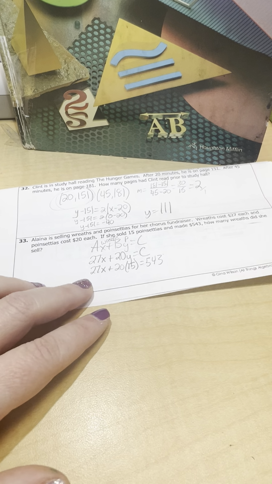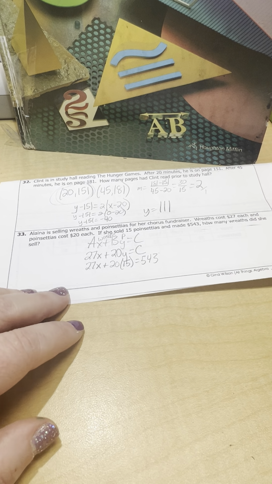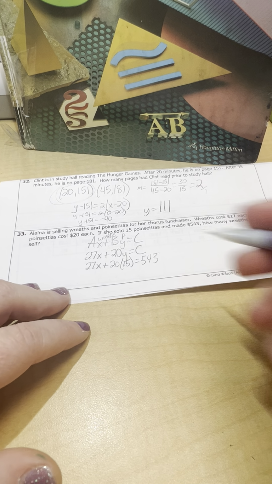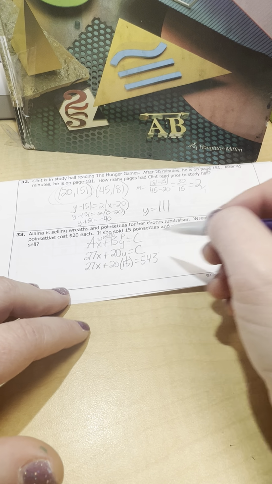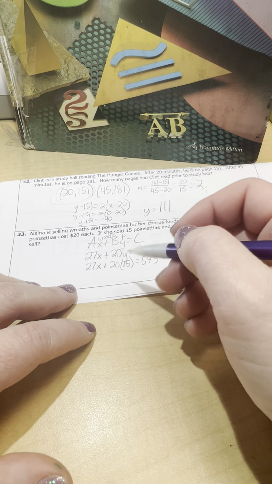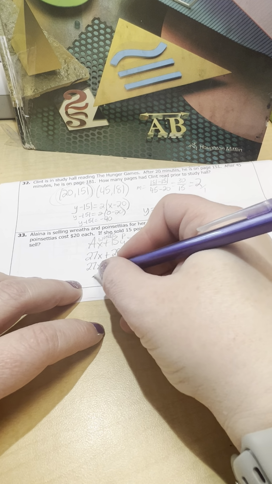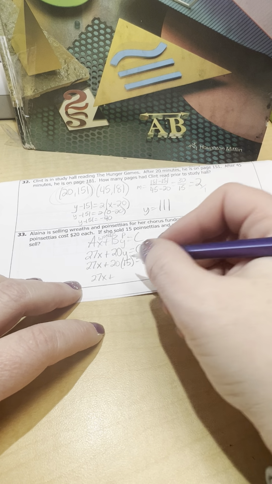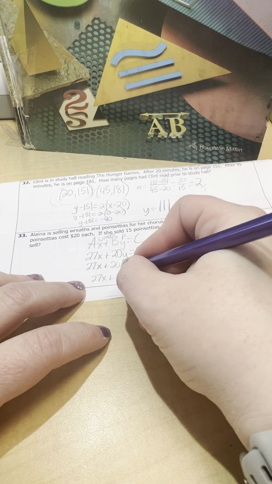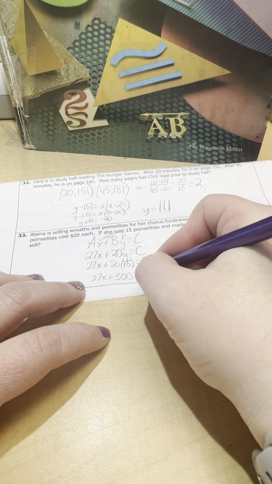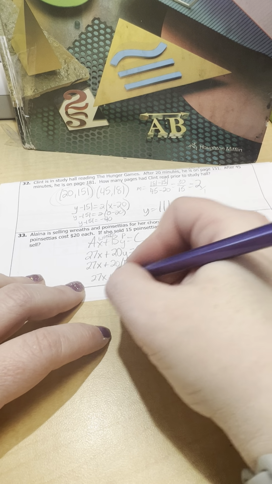I don't love this question because it's set up a little bit different than the other ones we've done. Because usually they just give you a total here, and then you solve for one of them. They did it sort of in a weird way here. But anyway, we can still get our answer. We have 27x plus 20 times 15, which is 300, equals 543. So now we'll just minus the 300.